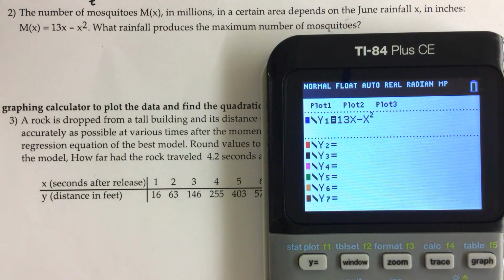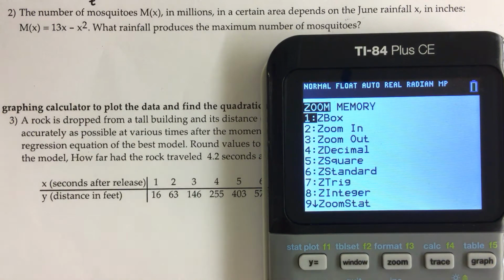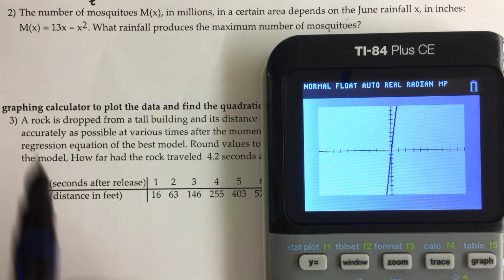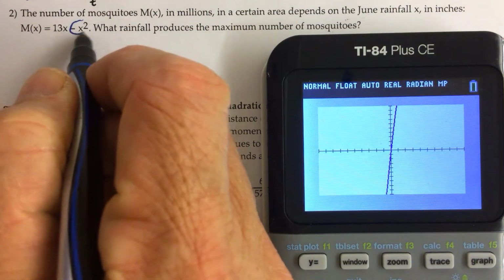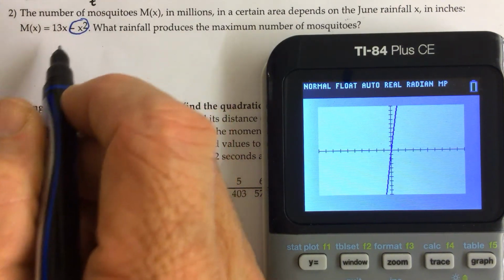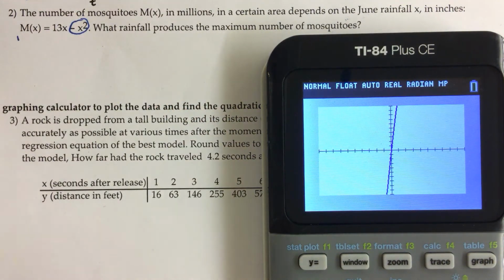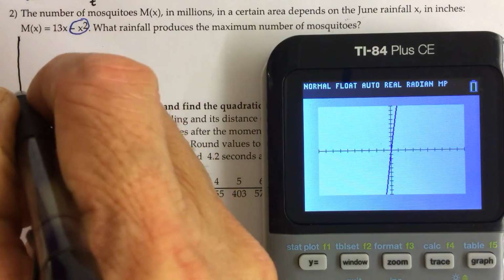When we use our standard viewing window by hitting zoom 6, we get a part of the graph, and not a very good part. But based on our knowledge, we know that A being negative and it being a quadratic, the graph is going to look something like this.